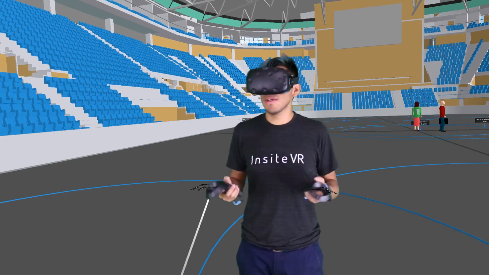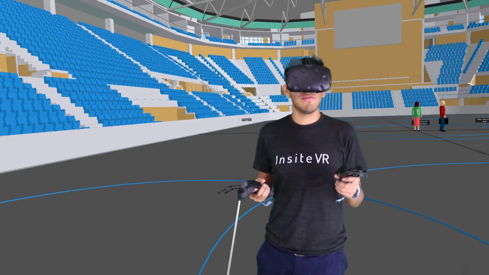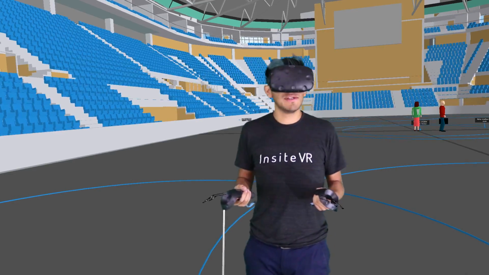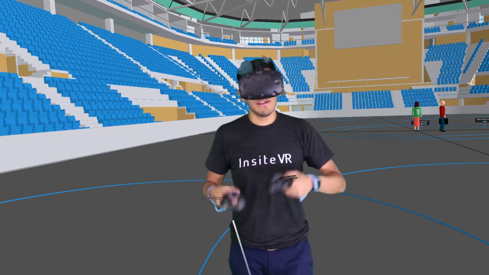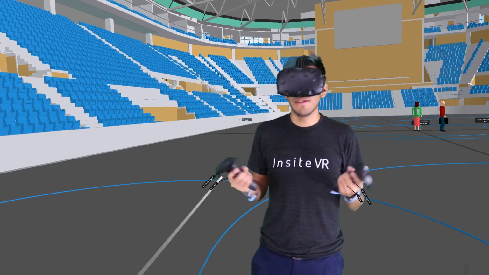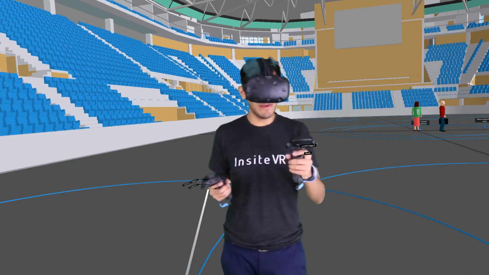We'll show you the kind of data that gets exported to InsiteVR, but more importantly, once you're in your meeting reviewing with people, how do you capture issues, how do you review issues, and how do you make sure those issues get resolved appropriately so that we're not just using VR as a toy, but as an actual productivity tool.